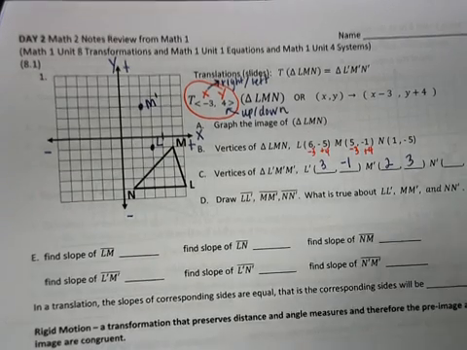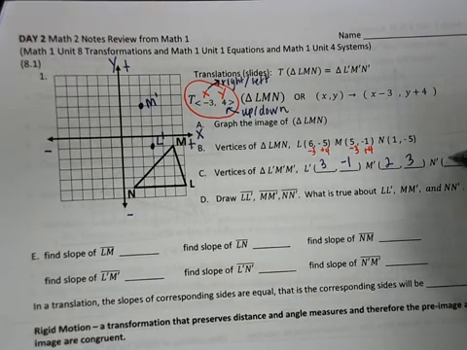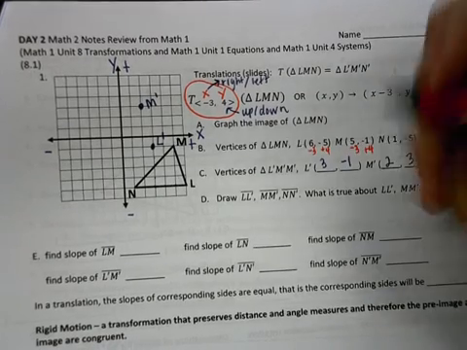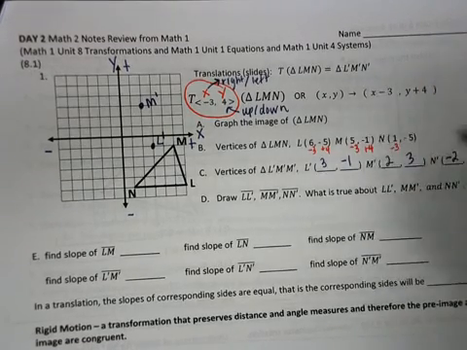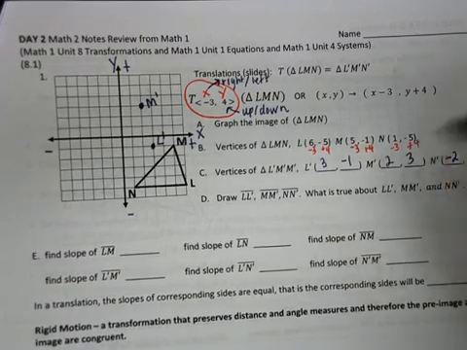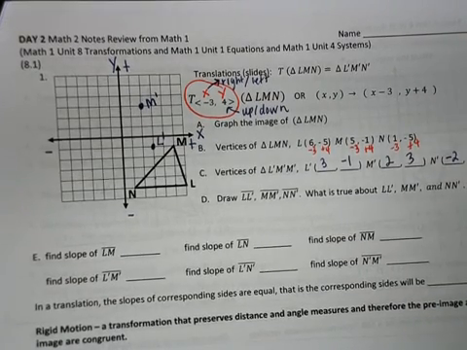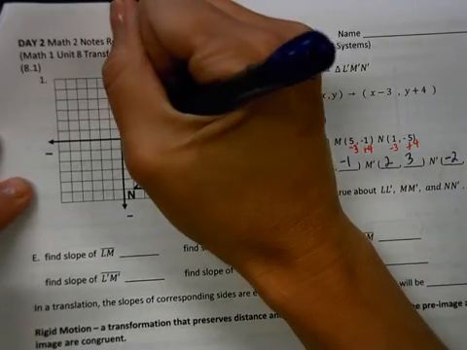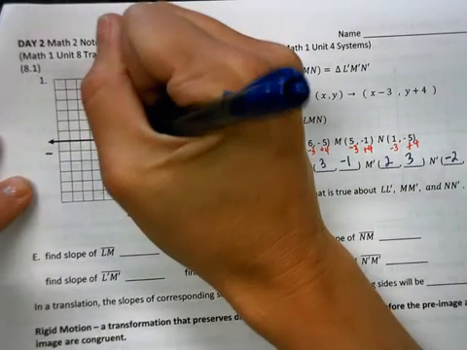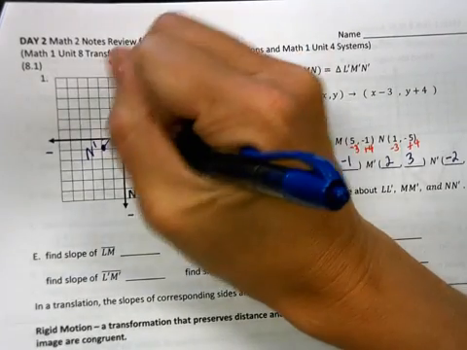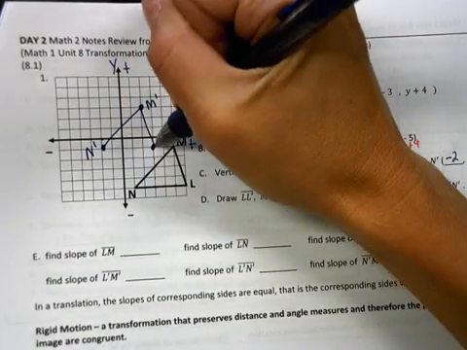Okay, so what should be your value for N prime? Very good, -2, -1. So again, if I go 1 minus 3, that's -2, -5 plus 4. We subtract, take the sign of the bigger number, and get -1. So when I plot that on the graph, we would go left 2 and down 1, and that is my N prime. Okay, now we'll go ahead and draw this triangle.